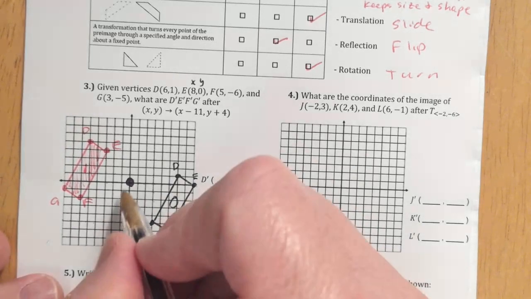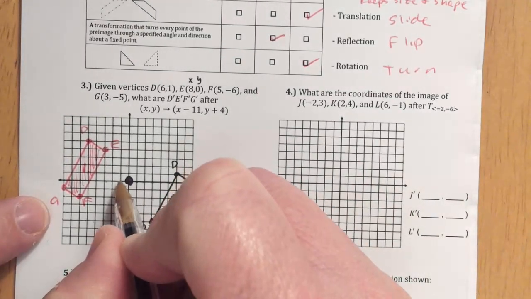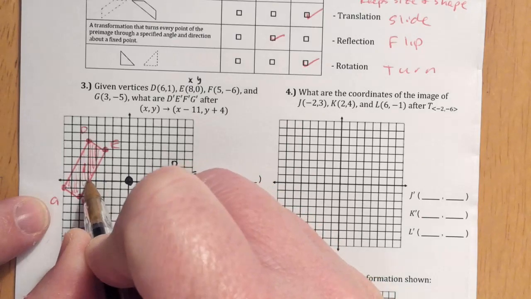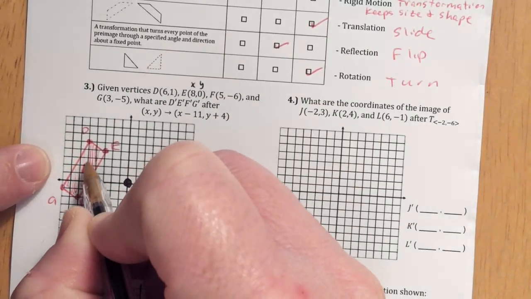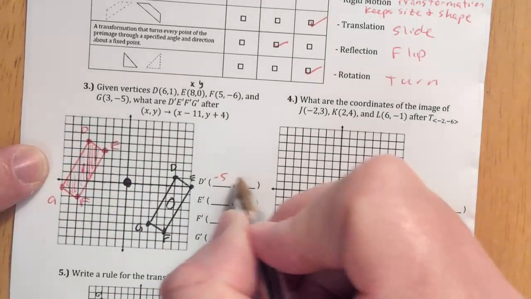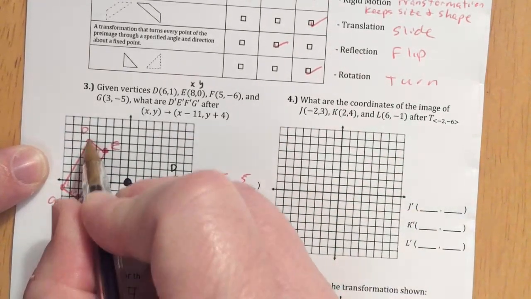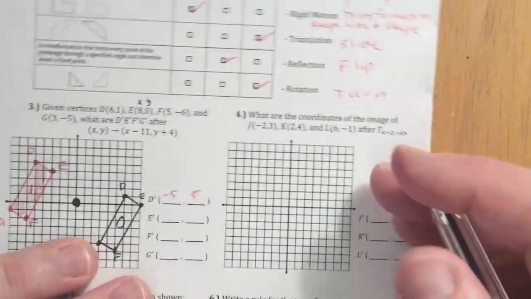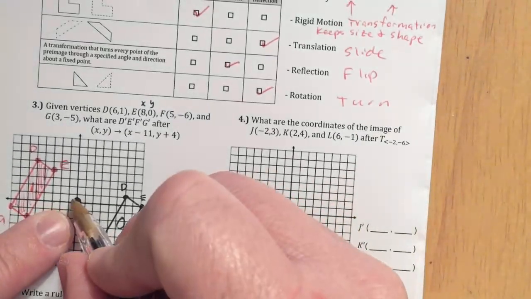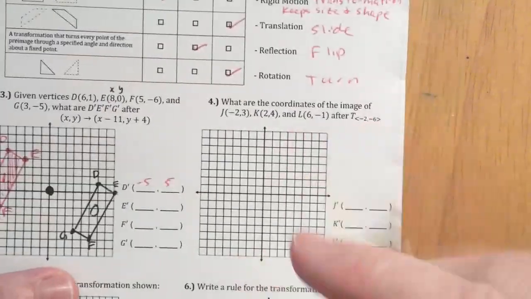All right, so where are those coordinates? So D is at negative 1, 2, 3, 4, 5. So that's negative 5, positive 1, 2, 3, 4, 5. So that's negative 5, positive 5, and it's your job to find the rest of those. Okay, number 4. So all you have to do is, here's 0, 0, where are those coordinates?